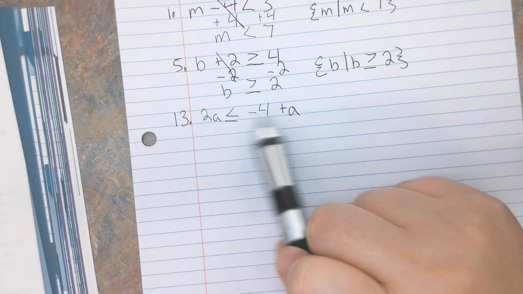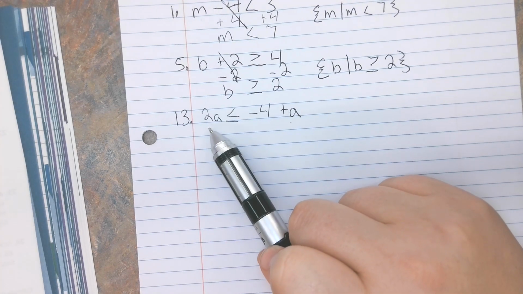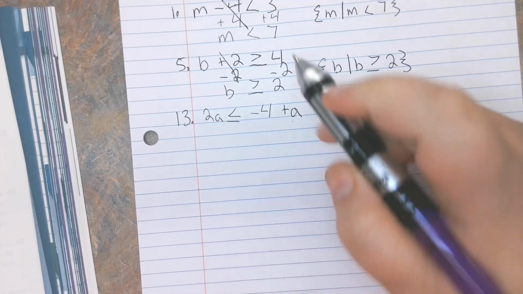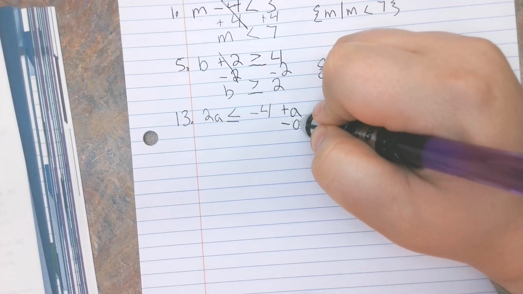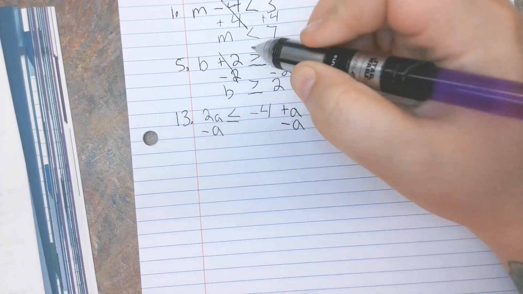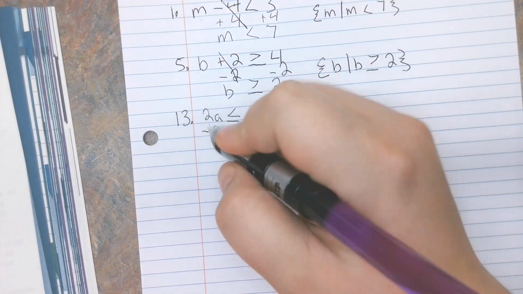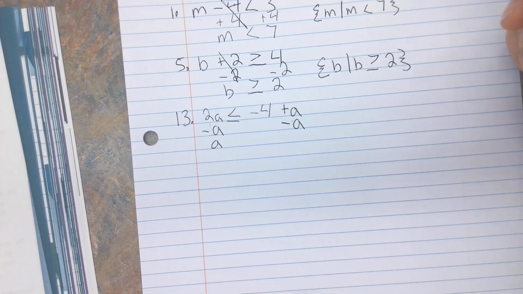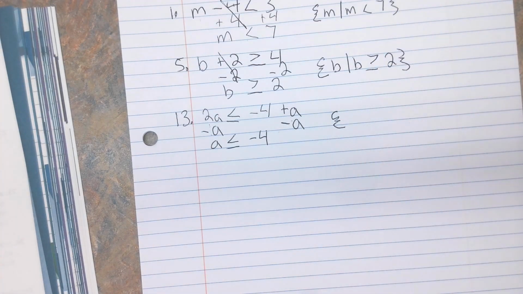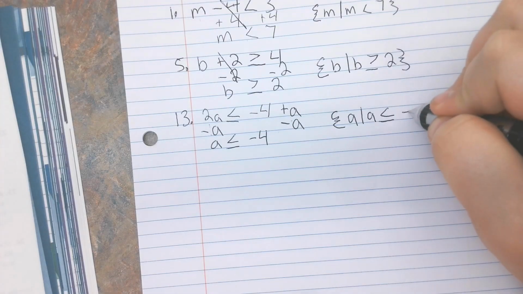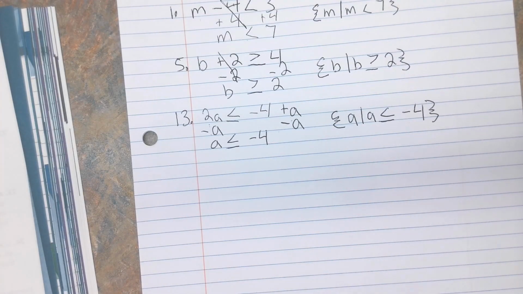Okay, I'm going to get a by itself. I got to figure out which one I want to move. If I move this one, there won't be anything left on this side, so I'm going to look at moving this one. To move this over there, I need to do the opposite of addition, which is subtraction. So minus a on both sides. Remember, there's an invisible 1 there. So this is going to be 2 minus 1 is 1. A is less than or equal to negative 4. Writing it in set builder notation: a is less than or equal to negative 4.